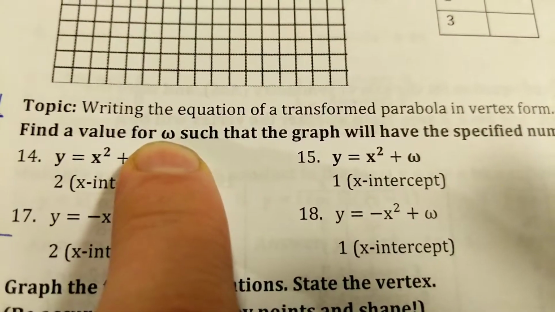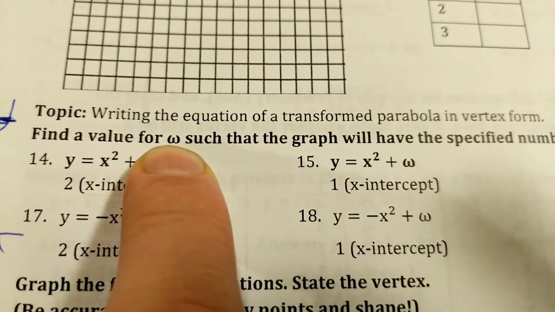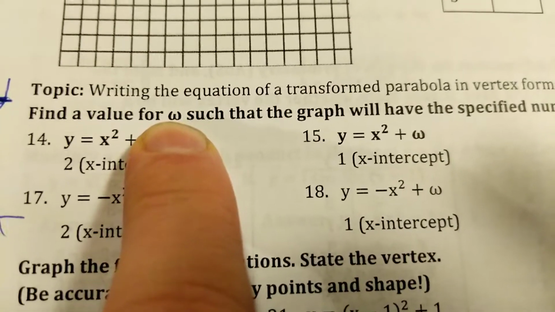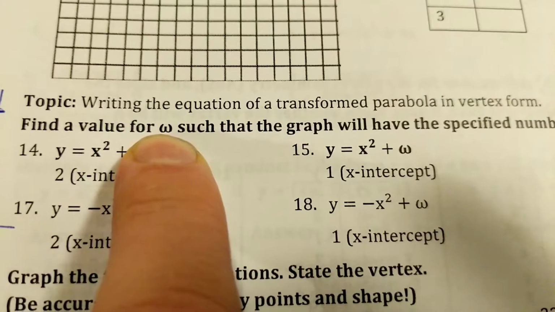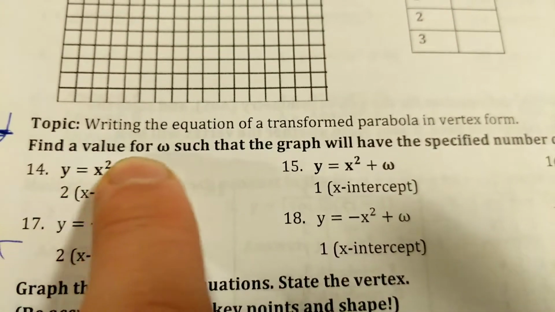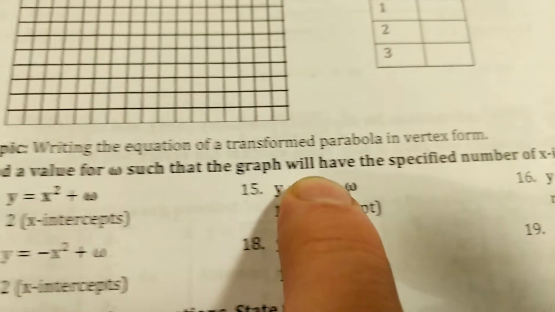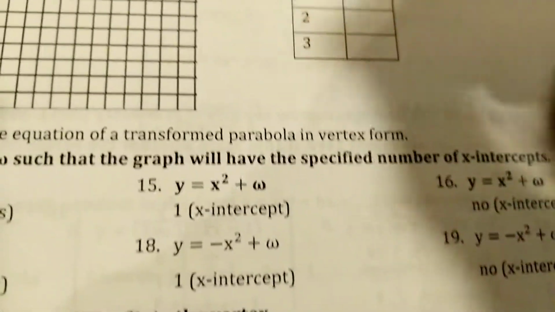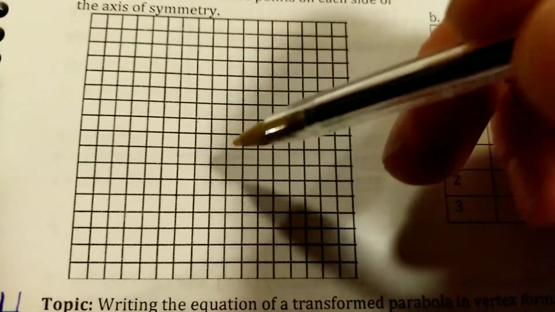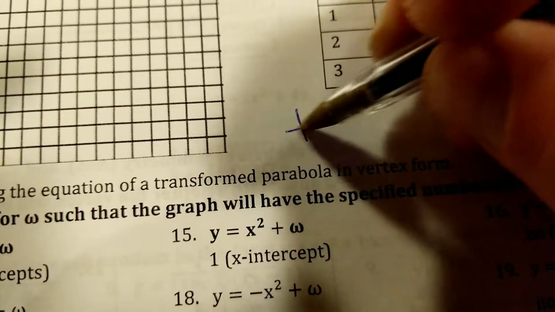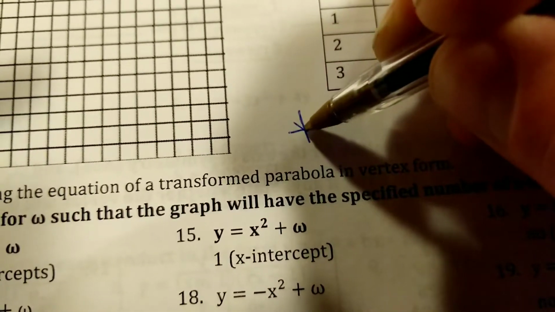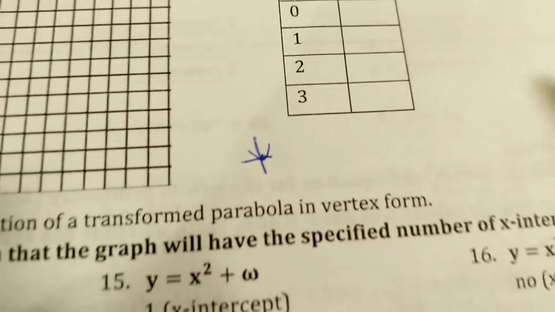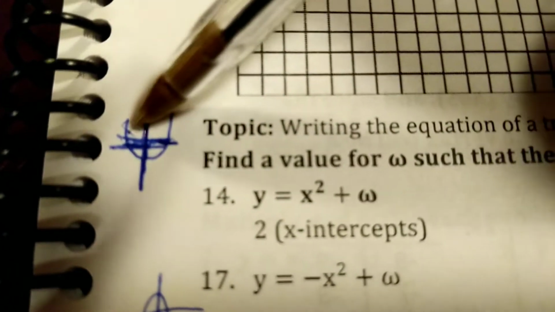This symbol is the lowercase letter omega from the Greek alphabet. But it doesn't matter what the letter is. It's just some symbol. Find a value for this weird symbol such that the graph will have the specified number of x-intercepts. So you may recall, after you do this graph, you'll see one x-intercept. The parent function just touches the x-axis at the vertex at 0, 0. This little dinky graph is slightly off, obviously. But anyway, one intercept. But how could you move it so that it would have 2 x-intercepts?